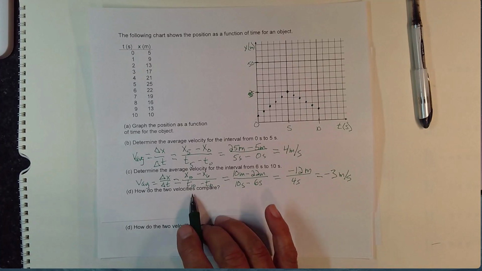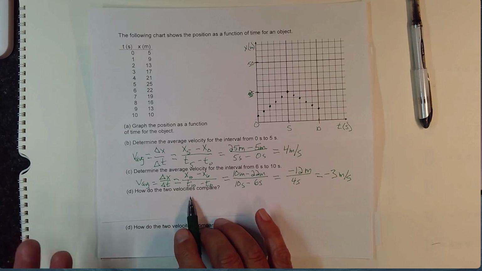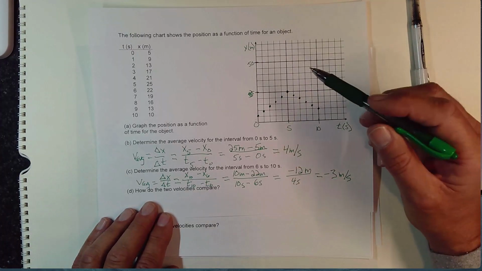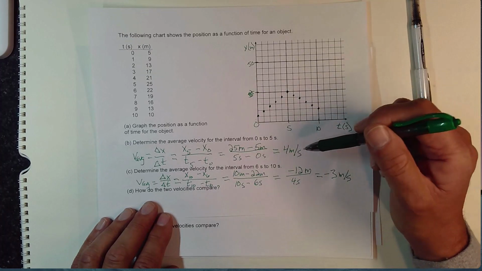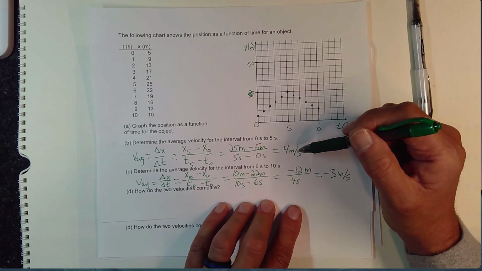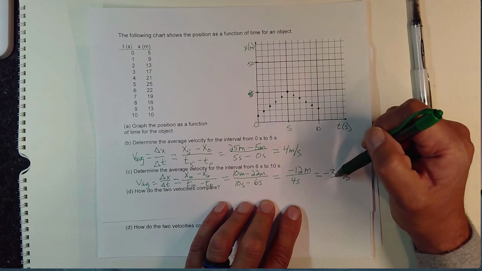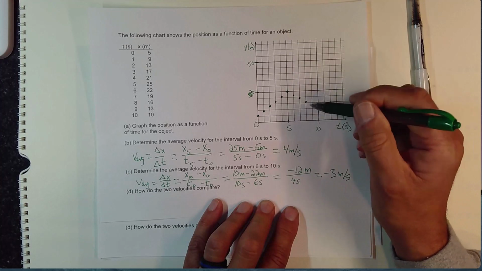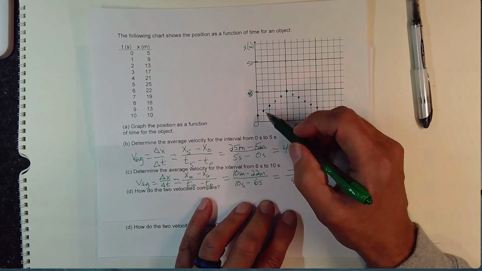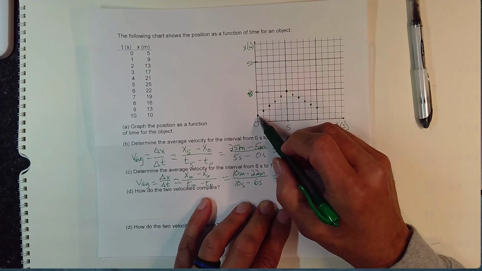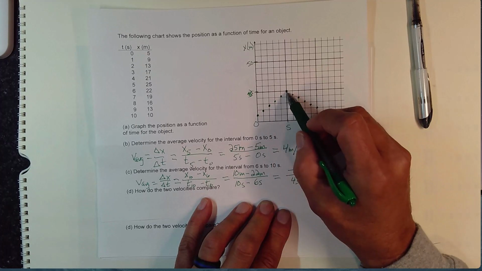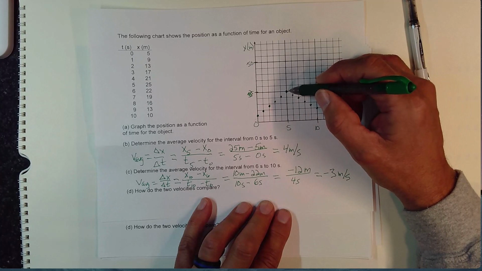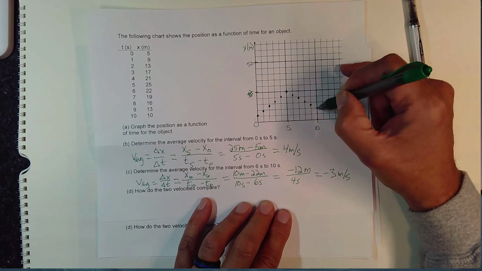How do the two velocities compare? And could we tell that by looking at the graph? Well, it may be a little hard to know that the magnitude of those velocities, 4 meters per second here and minus 3 meters per second, that might be a little tough to see just by looking at the graph, except that in the first 5 seconds it goes from 5 meters to 25 meters, and in the next 5 seconds it goes from 25 meters down to 10 meters.